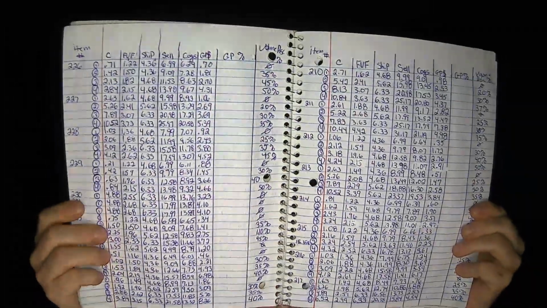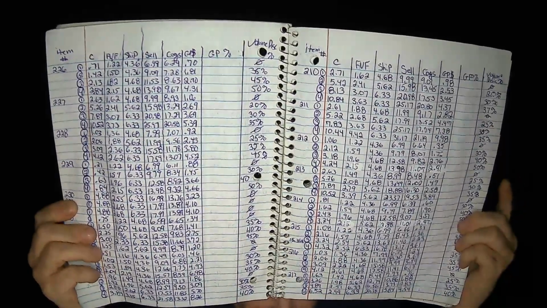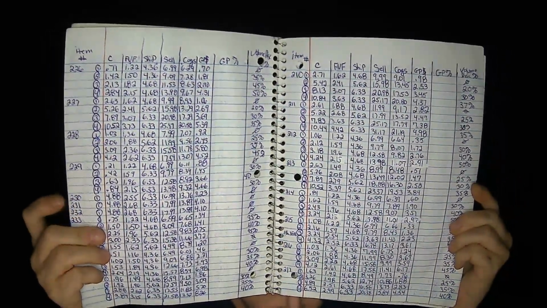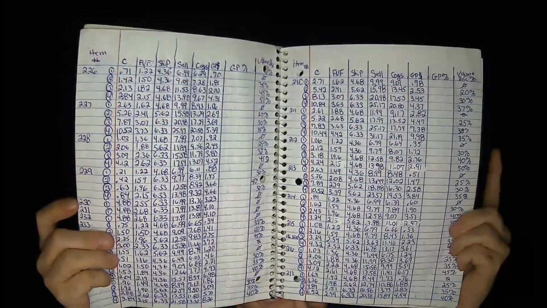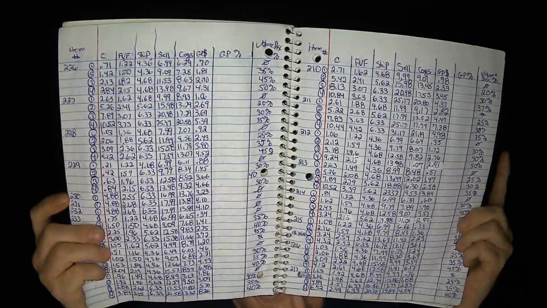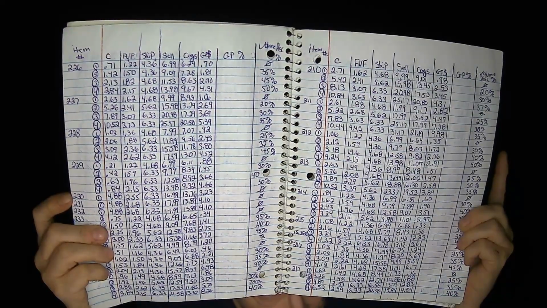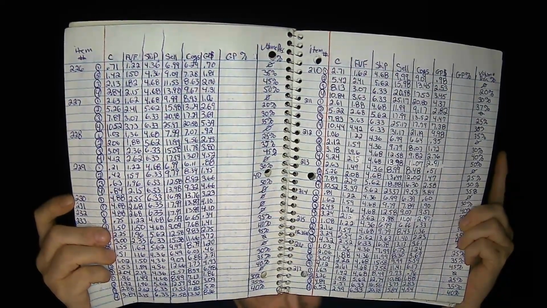Well, we'll get into volume discounts too, but I also have my inventory profit book, and as you can see, this has got quite a bit of pages full, but as you can see, I got all my numbers written down. These numbers right here on the side, if you can see up top, that's the item number. And I got the cost, final value fee, shipping, sell, the COGS, and so on.